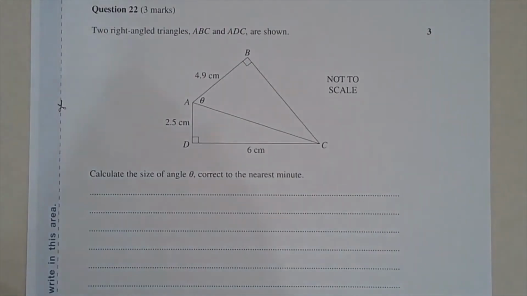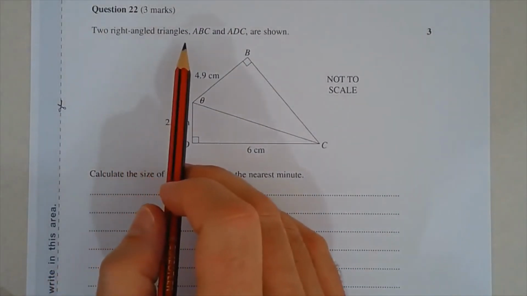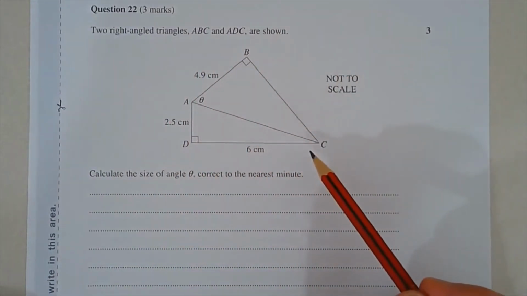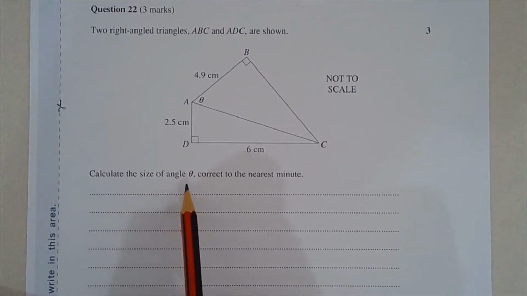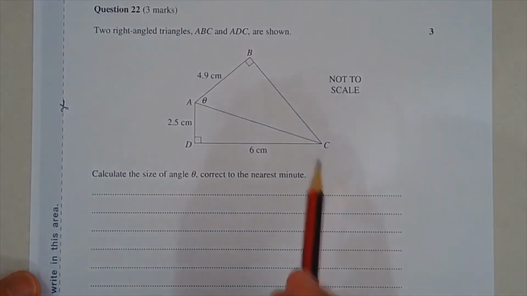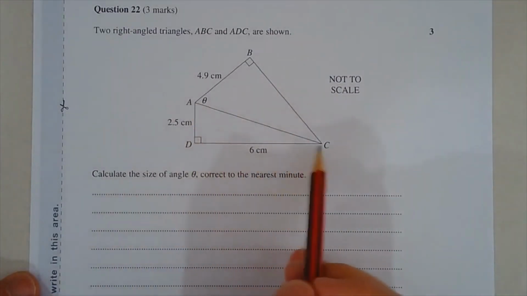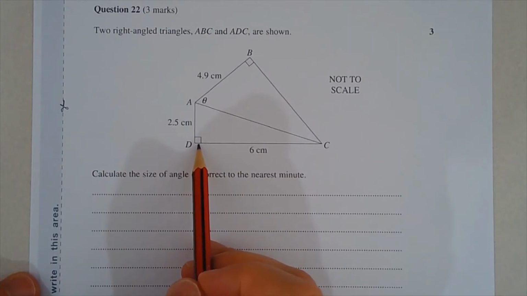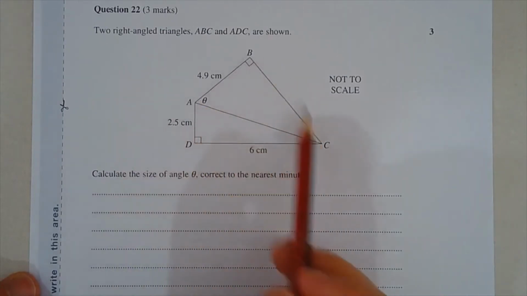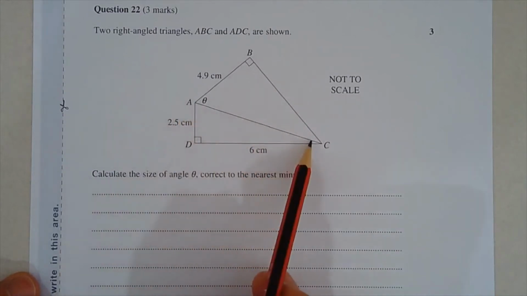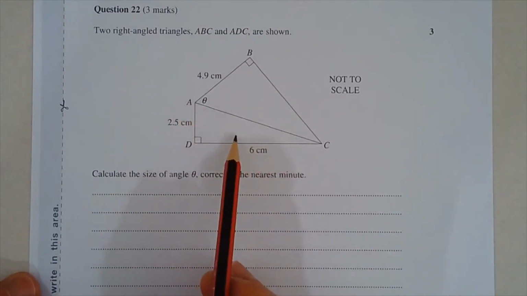Question 22. Two right-angled triangles, ABC and ADC, are shown. Calculate the size of angle theta correct to the nearest minute. Now let's analyze this diagram for a moment. We have triangle ADC, that's a right-angled triangle. We have a triangle ABC, that's also a right-angled triangle. In fact, AC is a common hypotenuse.